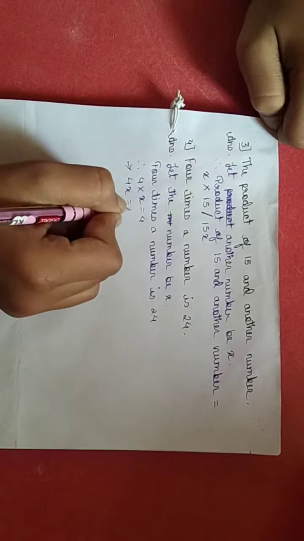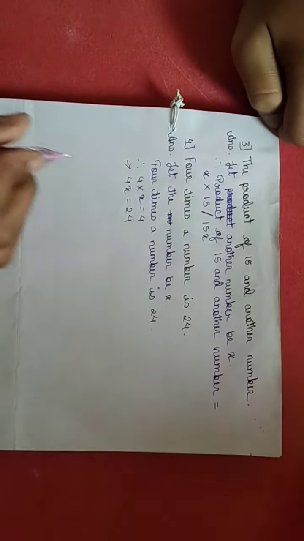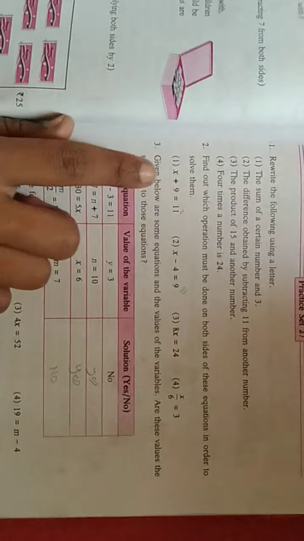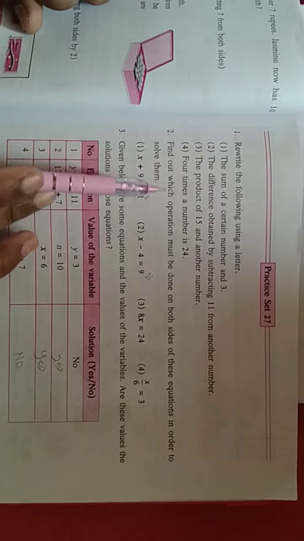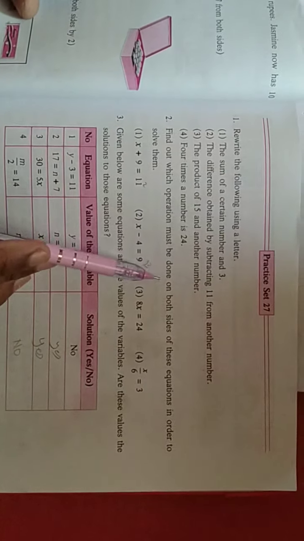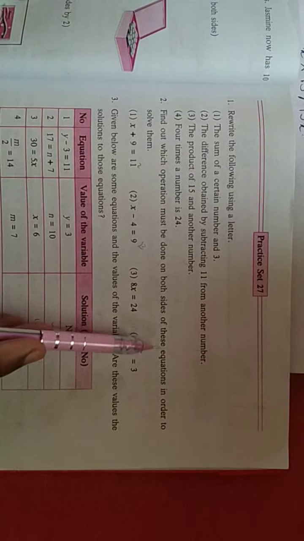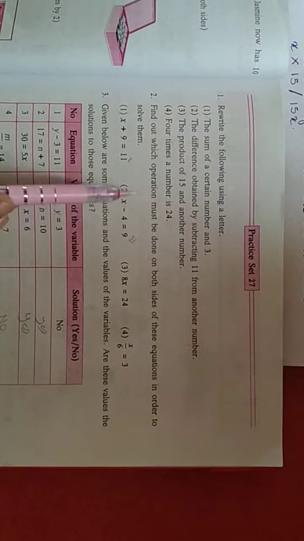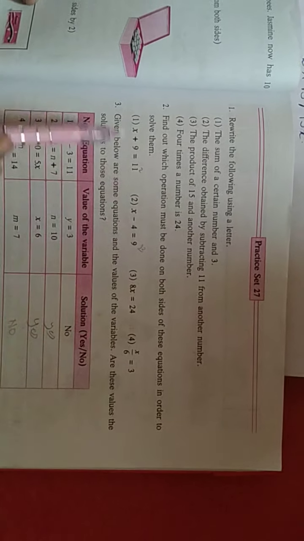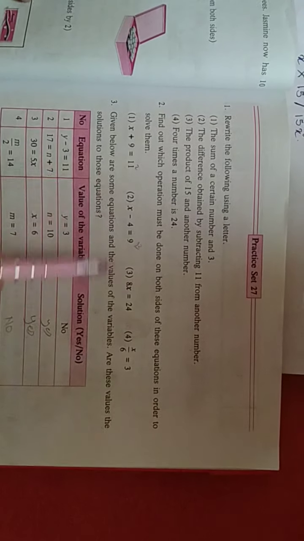4x is equal to 24. So this is our answer. So the second question: find out which operation must be done on both sides of these equations in order to solve them. We have to find which operation must be done on both sides.